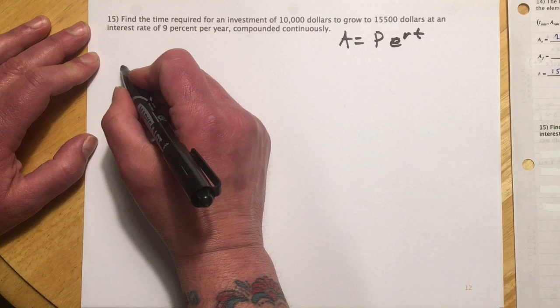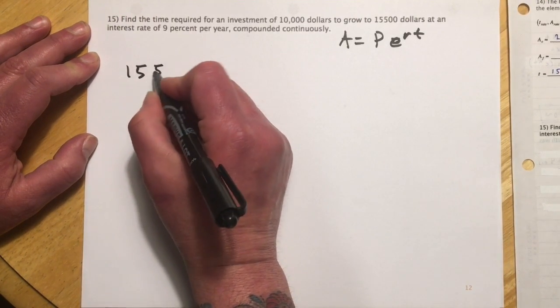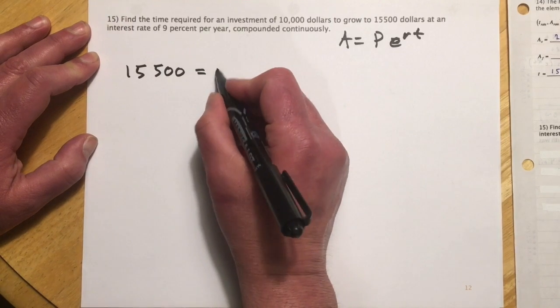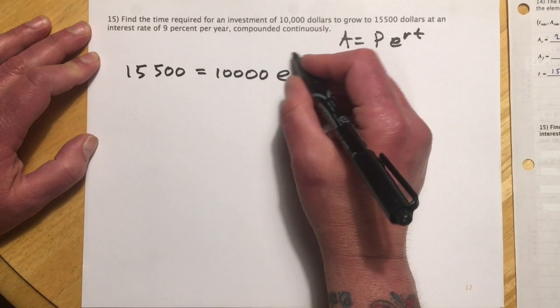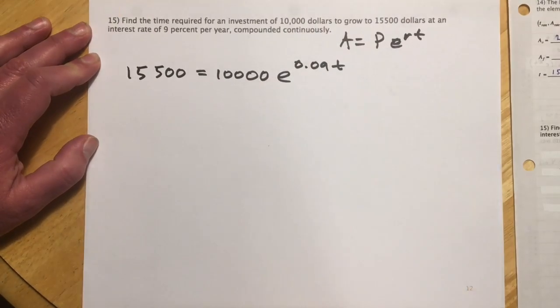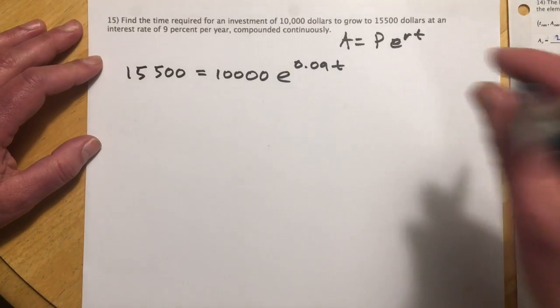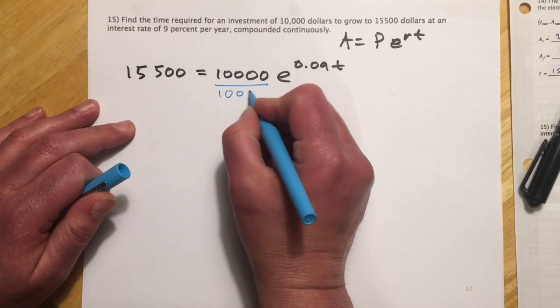So our final amount is 15,500. Initial was 10,000. E, R is 0.9, and then T. And then with that, I'm going to divide over this 10,000.